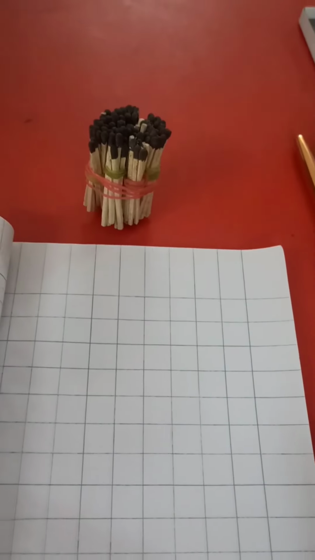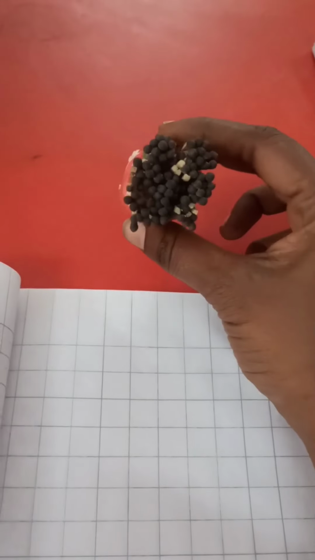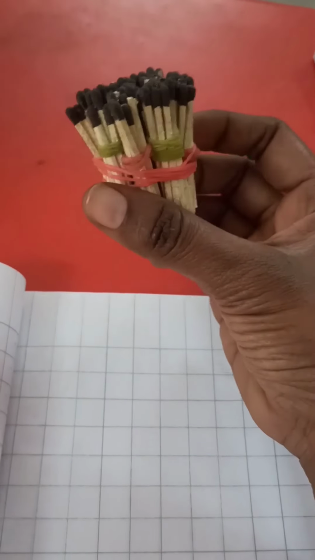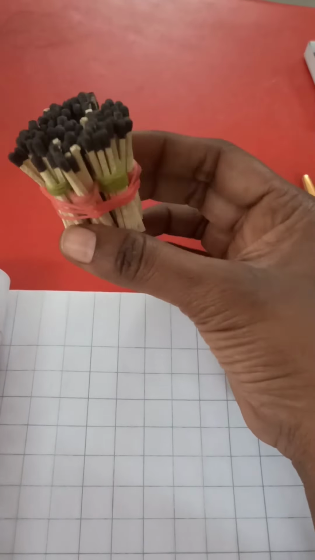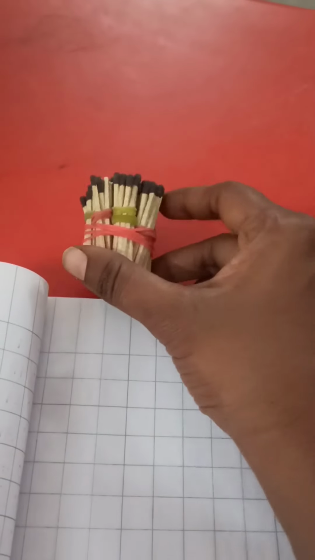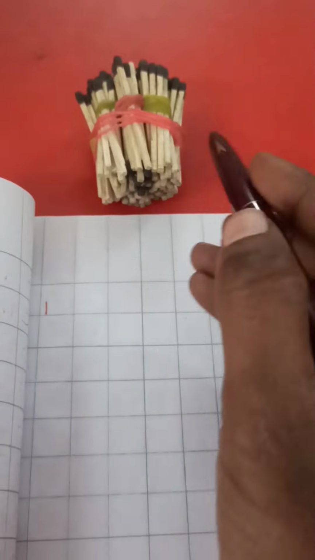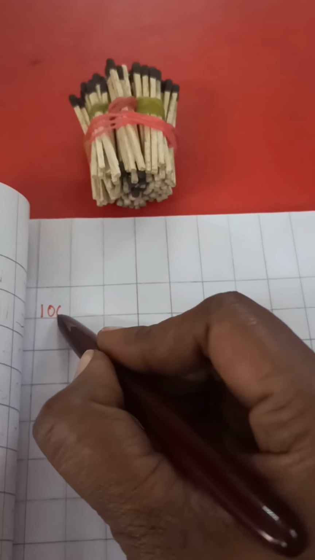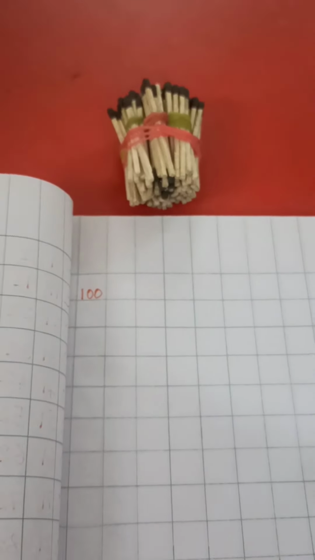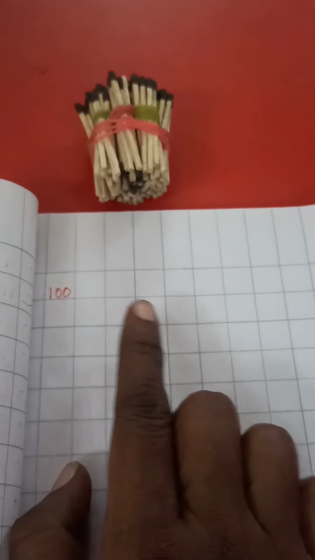Now let us count backwards. So I have 100. We have 10 tens, which is a bundle of 100. I have 100. There is no tens, there is no ones. This is 100. So, backward counting.